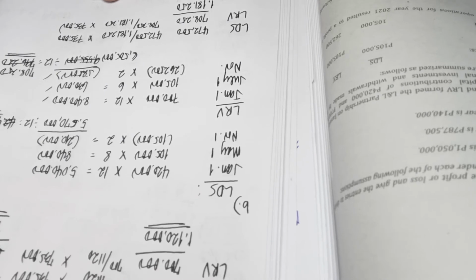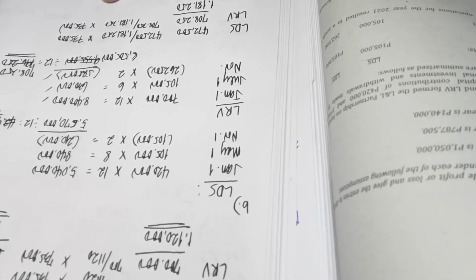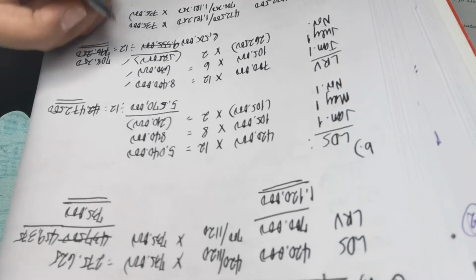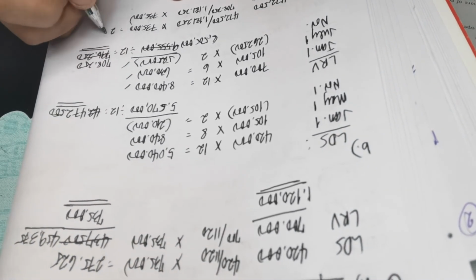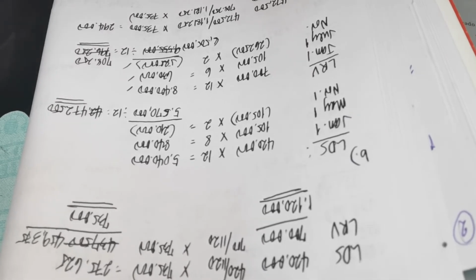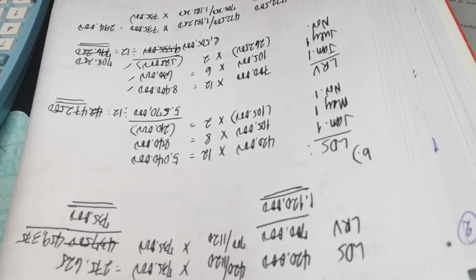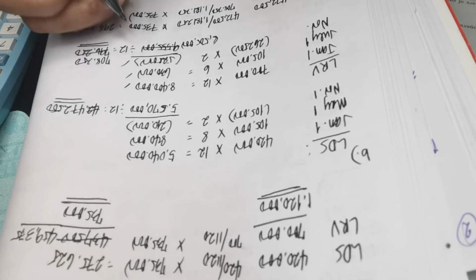735 times 472.5 divided by 1,181,250. That is 294,000 for LDS, and then 735 times 708,750 divided by 1,181,250.